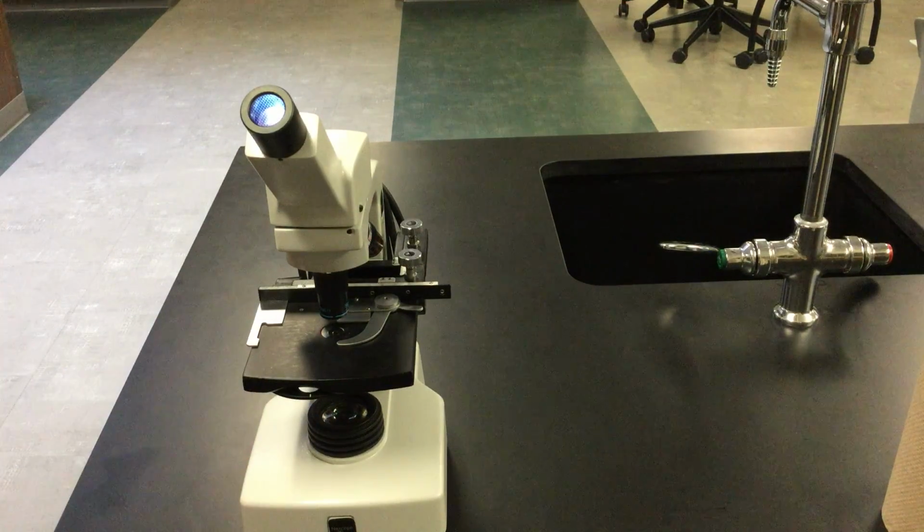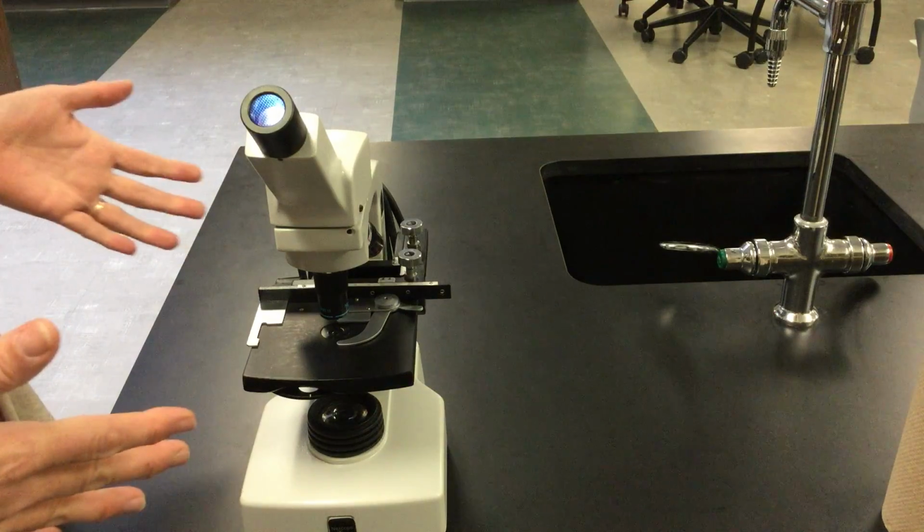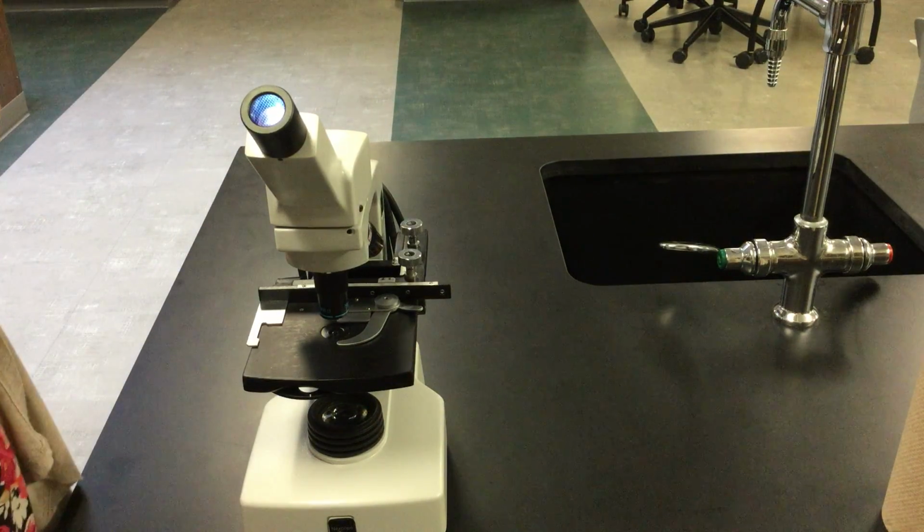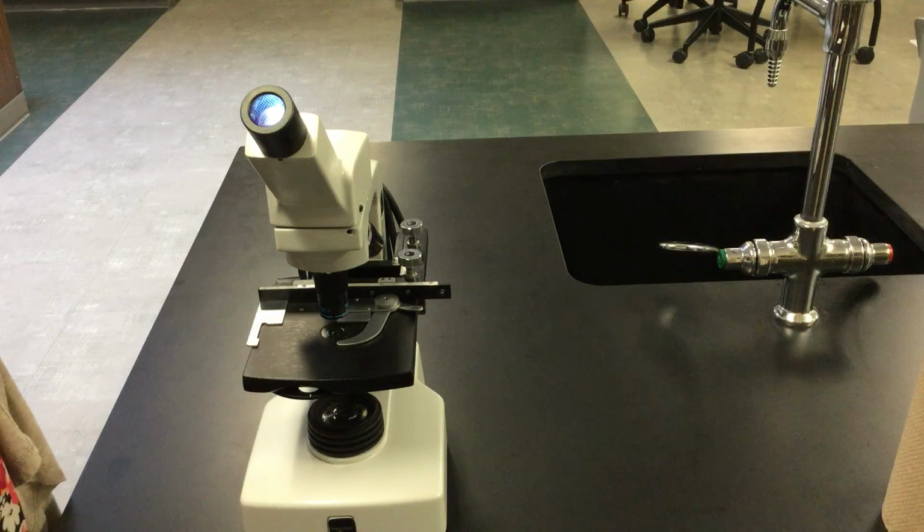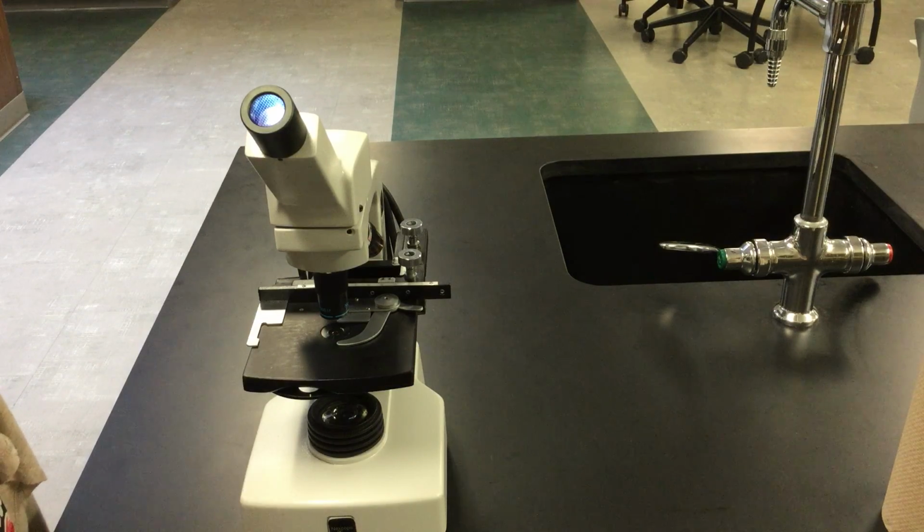This is the first part in our presentation. This tells you the parts of a microscope so that you can fill it in. Remember, you're going to need to know this for the exam next week, and if you would like a key to fill in your diagram, that can be found on Classroom also.